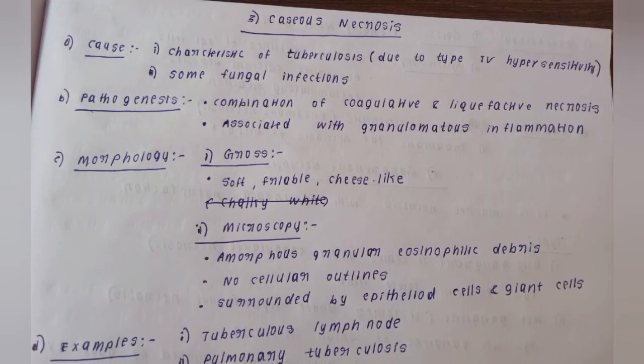So coming to the morphology, gross: it is basically soft liquefied tissue, and pus formation takes place because of the microbial infection. And microscopy, here you can say that tissue architecture is lost. In coagulative necrosis, tissue architecture was intact, but here it is lost. And of course, you can see numerous neutrophils here and granular debris. The examples for this are brain infarction and abscess. Abscess is nothing but a localized collection of pus.